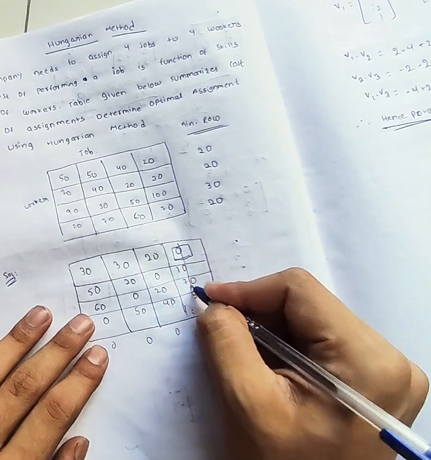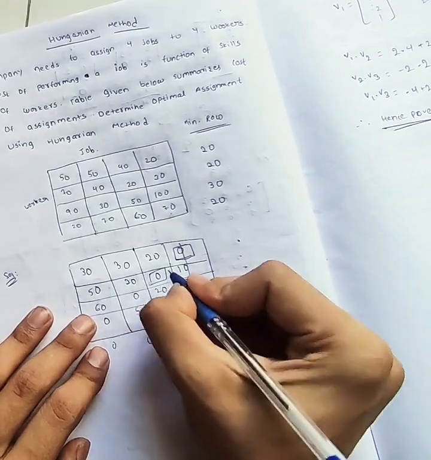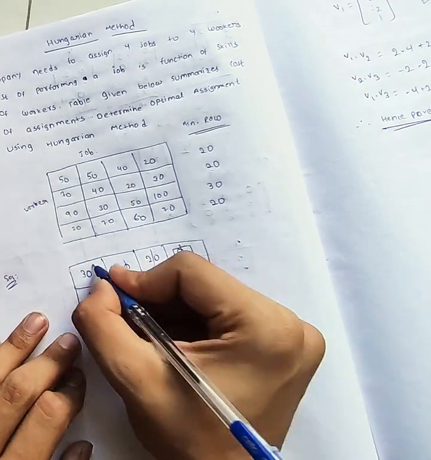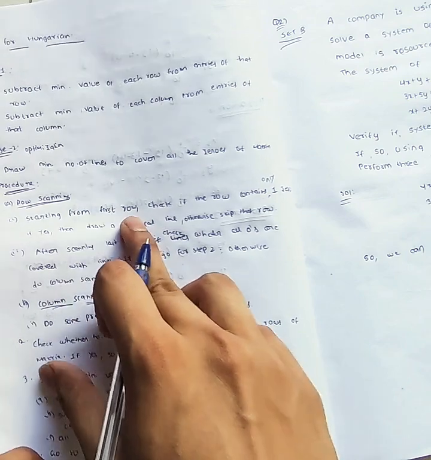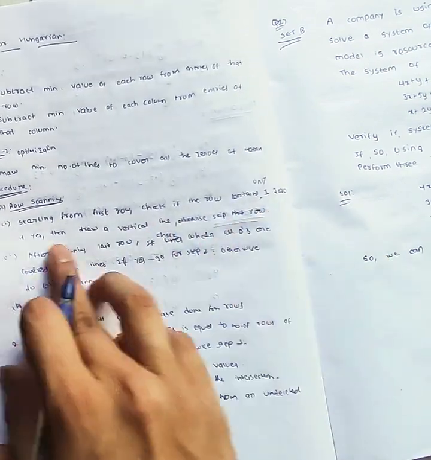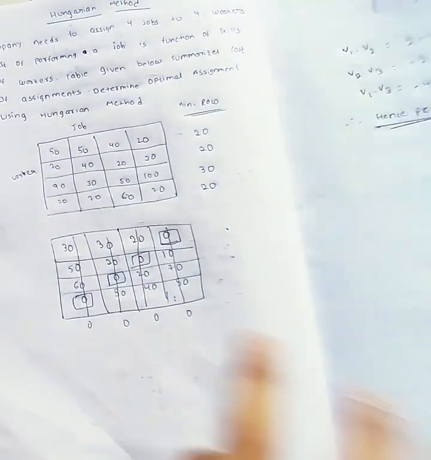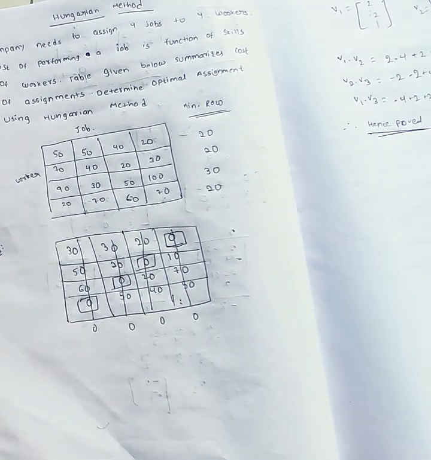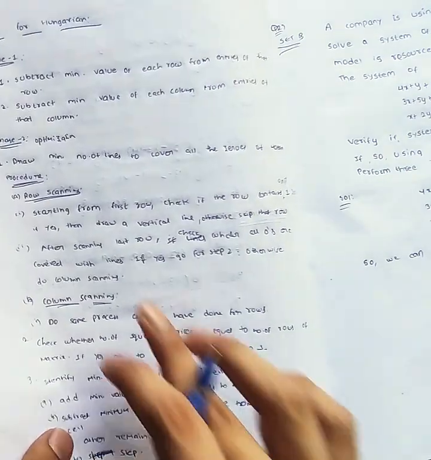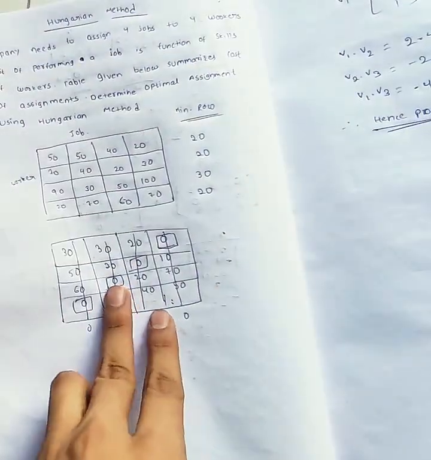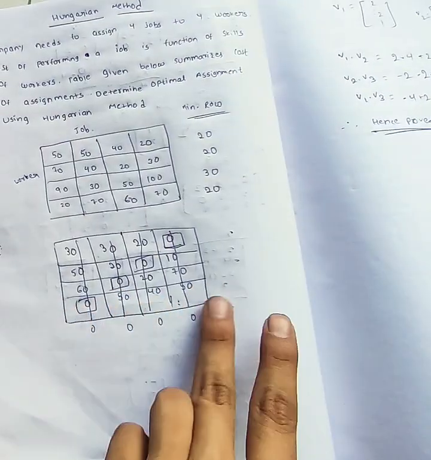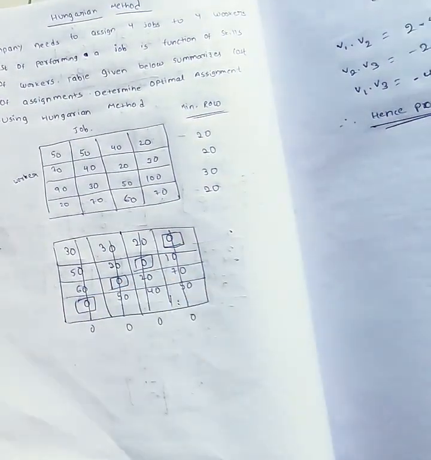Like that, I have to do this for every row. Starting from the first row, check if the row contains only one zero. If yes, draw a vertical line. I have checked all the rows, and in all rows I have only one zero, so I have drawn the vertical line for all rows. Here there are no double zeros, so we are not skipping anything. If we have two zeros in the same row, then we skip that row.